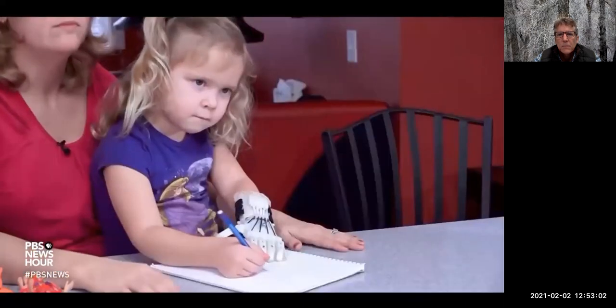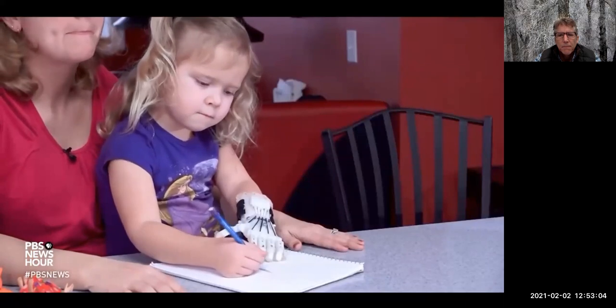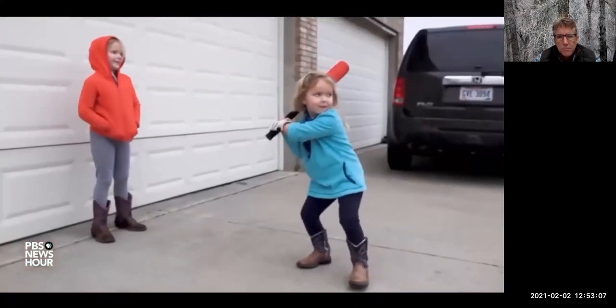When Ella was born, she had no fingers. She has no bones in the palm of her hand. She has bones up to her wrist, and she can flex at her wrist, but that's pretty much where her bones stop. She's always been very outgoing and doesn't let anything stop her.